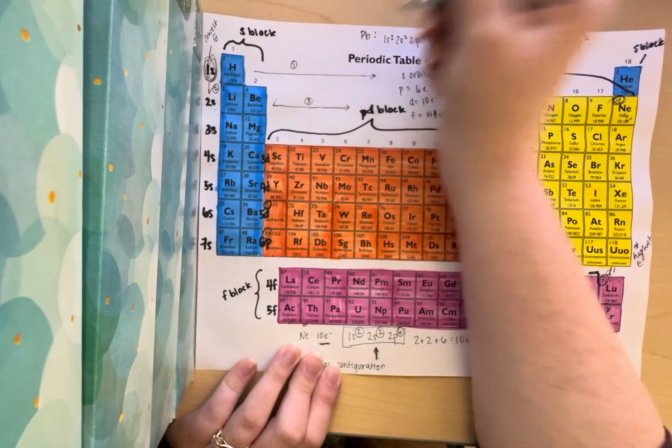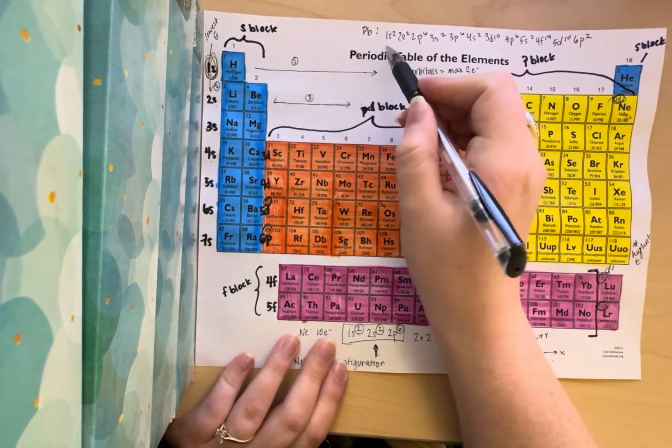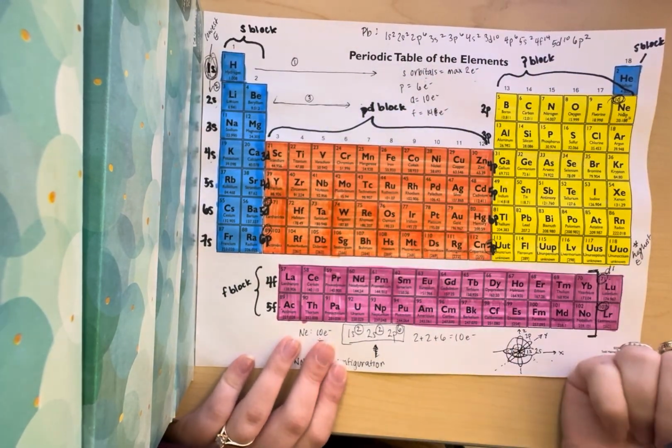Again, this is for lead. Its symbol is Pb. That's a really, really long electron configuration.